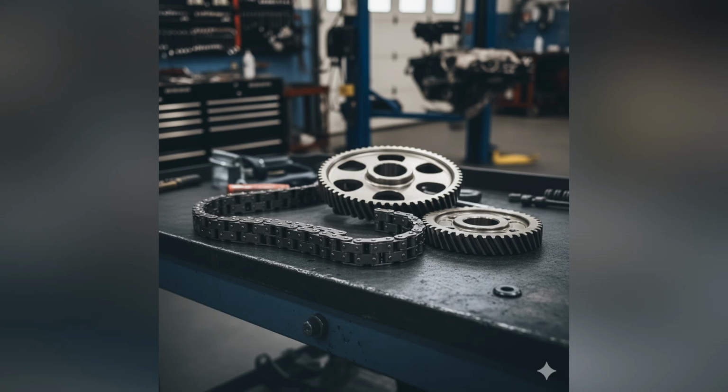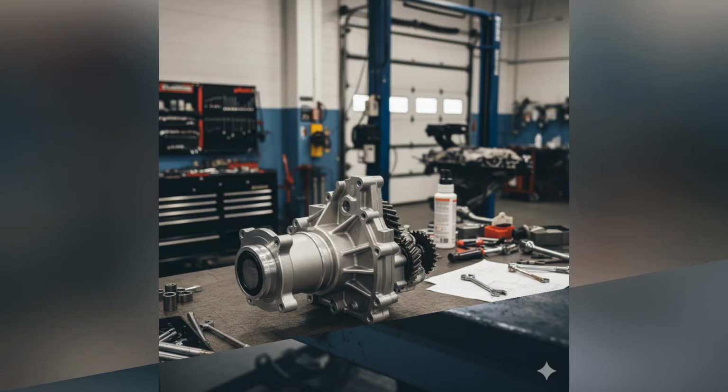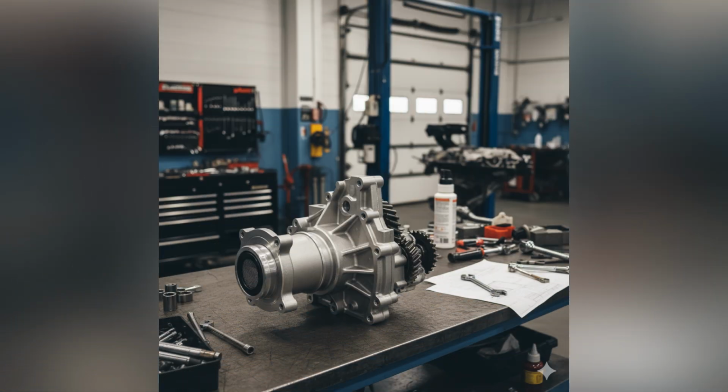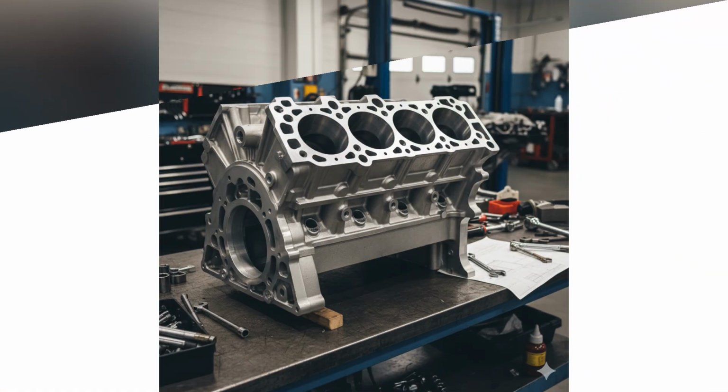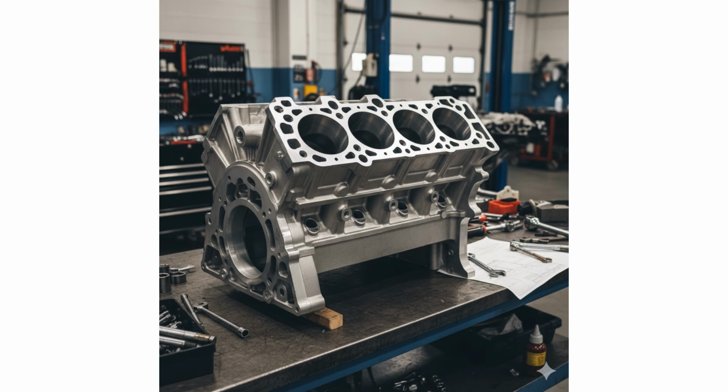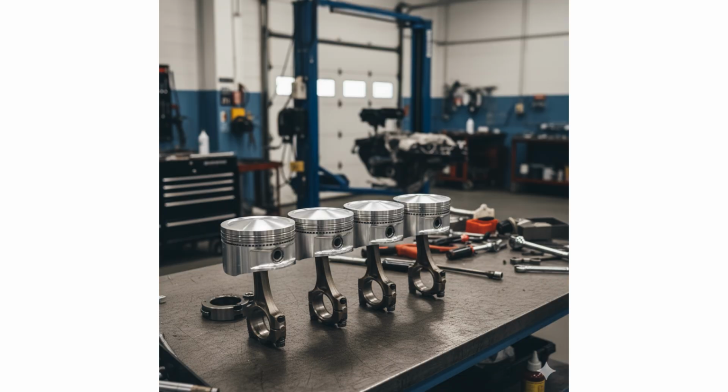Valves. Function: Valves regulate the flow of air and fuel into the cylinders and exhaust gases out of the engine. Details: Explain the difference between intake valves and exhaust valves, and how they work in conjunction with the camshaft.